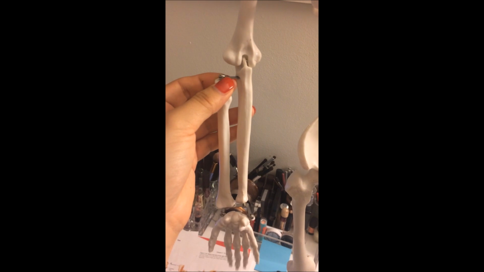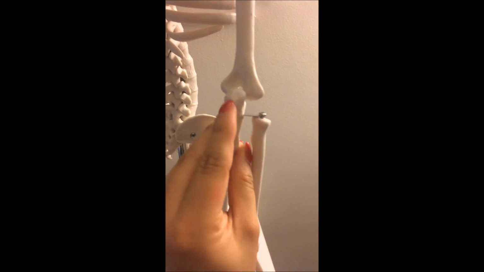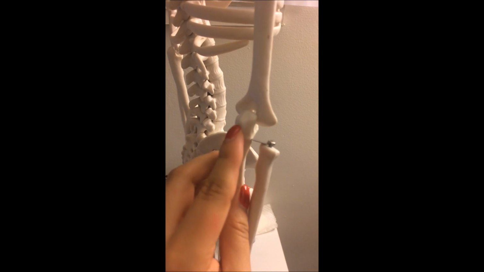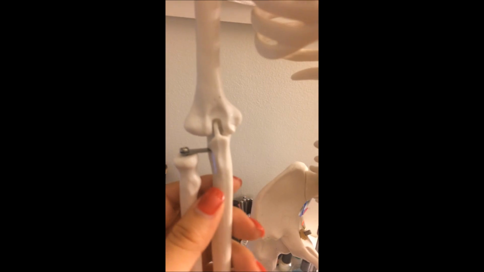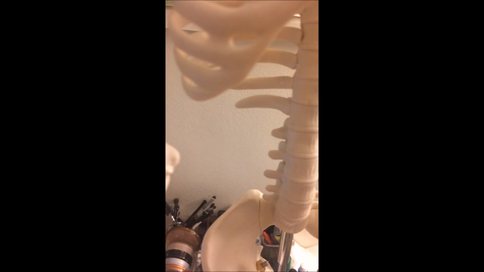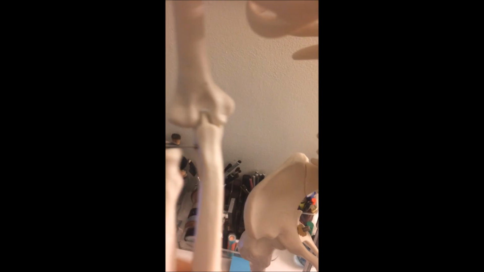And then for the radius, this is the head of the radius. And then back here we have the olecranon, or the elbow, as we like to refer to it. As part of the ulna, we have the coronoid process, and that is this right up here. We have this ridge right here, and that is where the coronoid process of the ulna is. Following that, we have the styloid process of the ulna, and that is down here at this juncture where the ulna and the humerus would typically be connected.